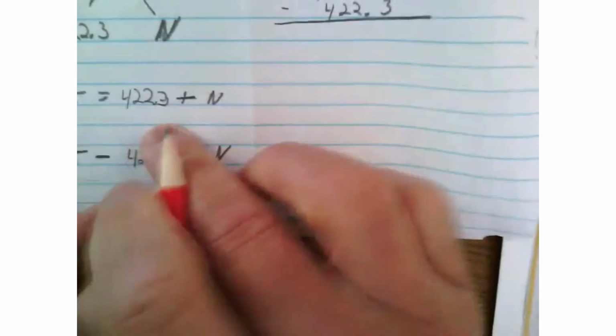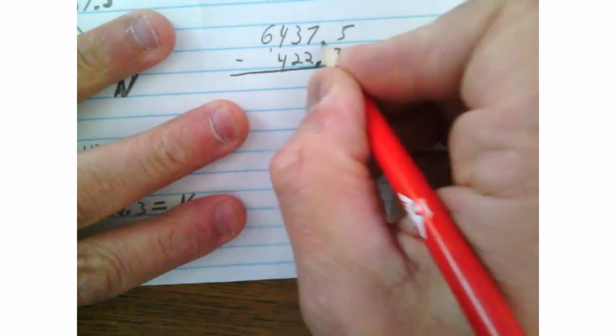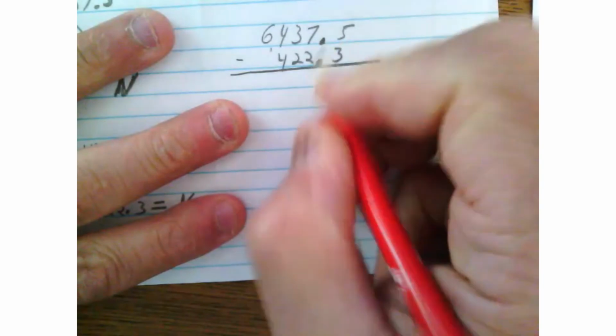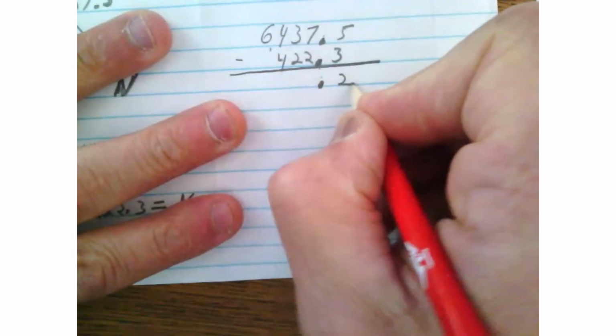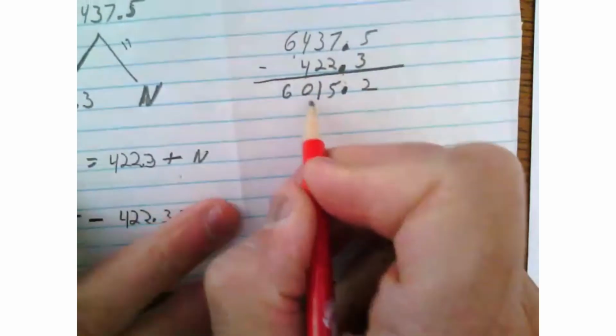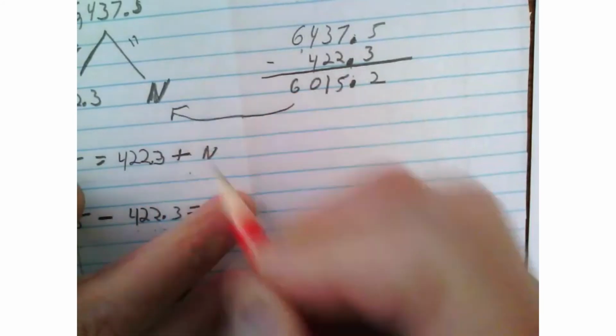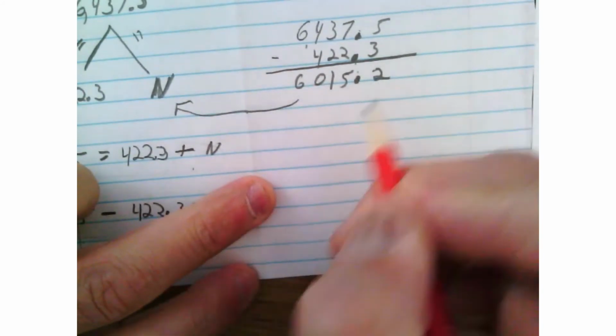Anyway, going back to our problem, let's just solve this situation equation, solution equation, and here's our answer. One thing I've noticed: make sure when you're adding and subtracting, you remember to line up those decimals. That's a huge difference. And so in the beginning, the odometer read 6,015 and 2/10 miles.